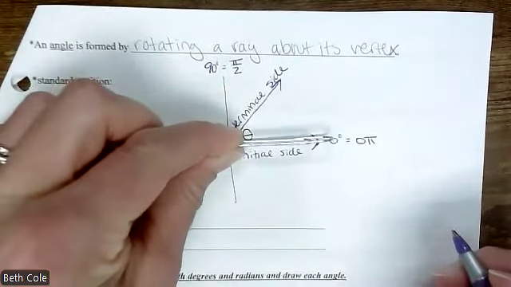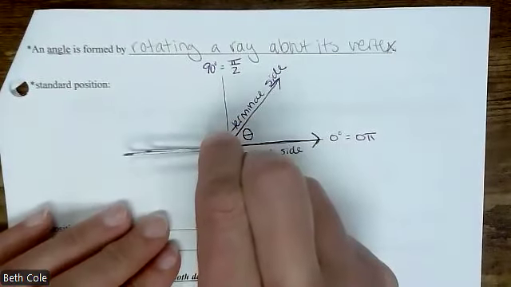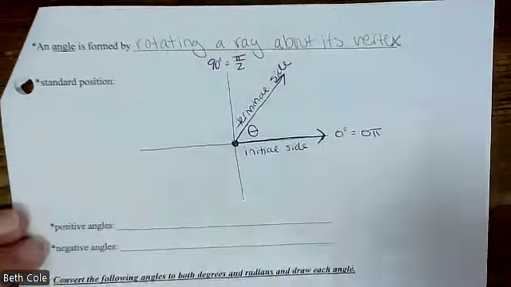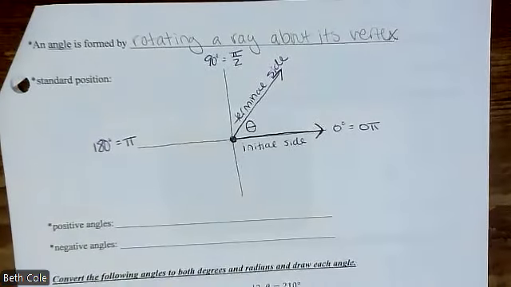All right, so watch. If I rotate all the way to here, how many degrees did I go? 180, which is 1 pi.